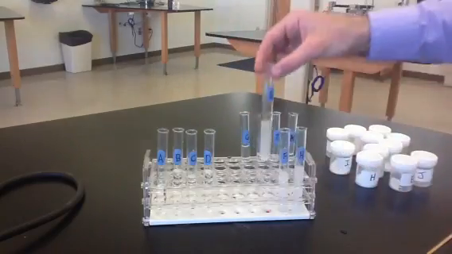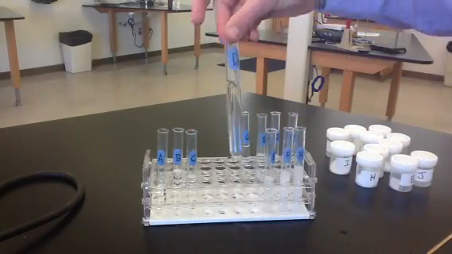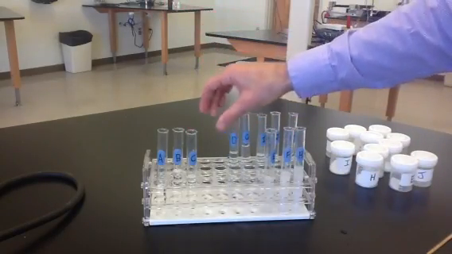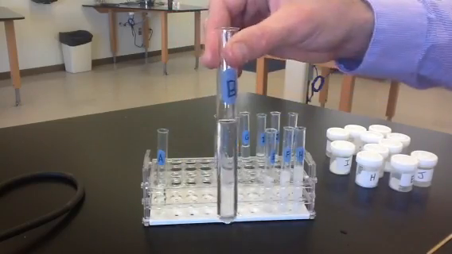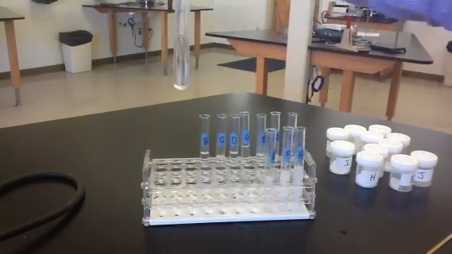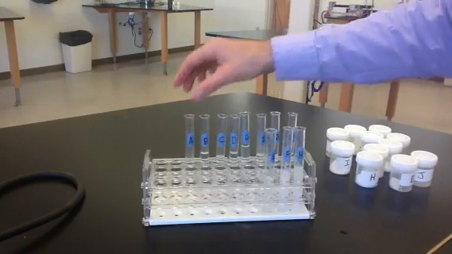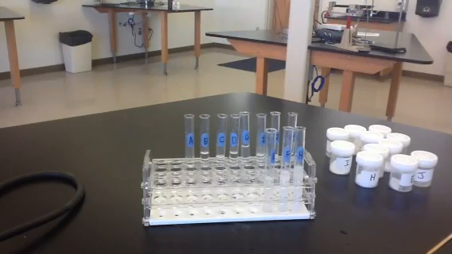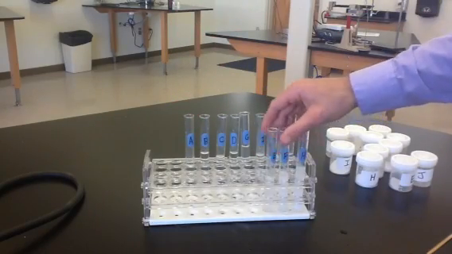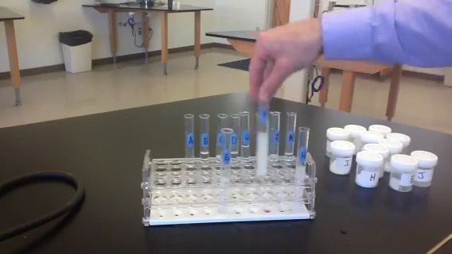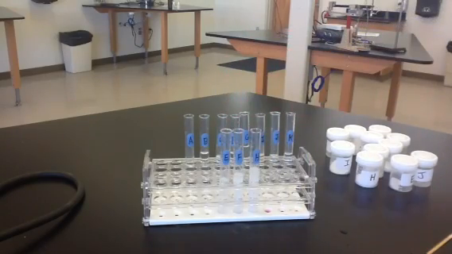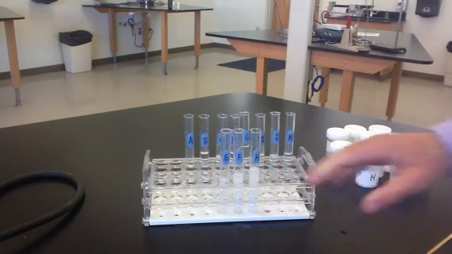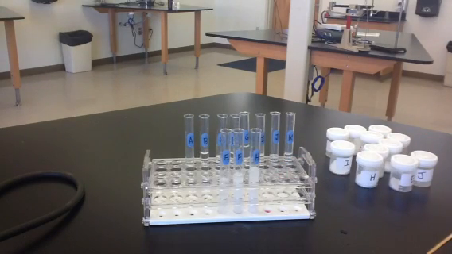The solution's remaining cloudy. D, we're getting a clear solution here, so that one dissolved in water. C is dissolved in water. B is dissolved in water. And A is dissolved in water. So we're left with 3 substances that did not dissolve in water, and those are E, F, and H. They've made these cloudy white substances left in the water.